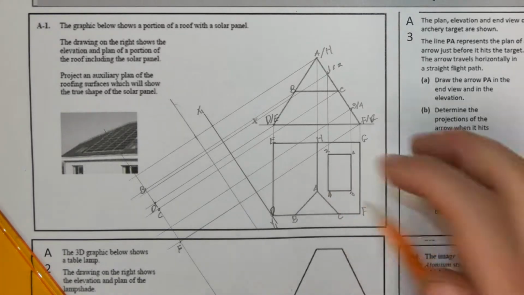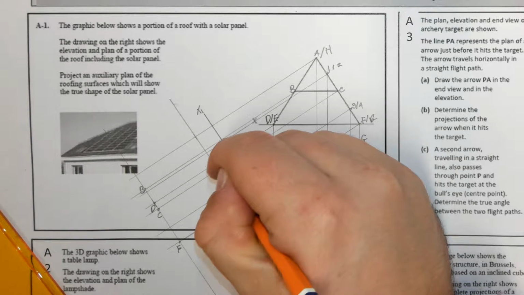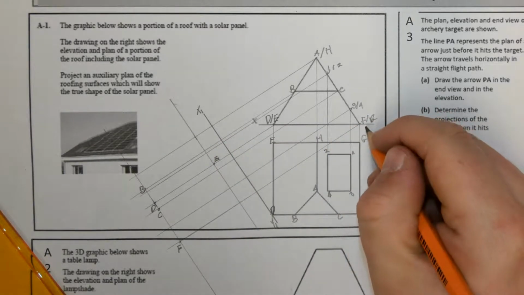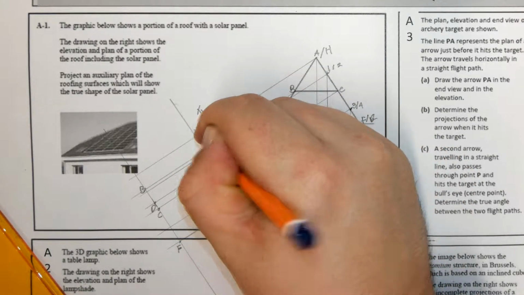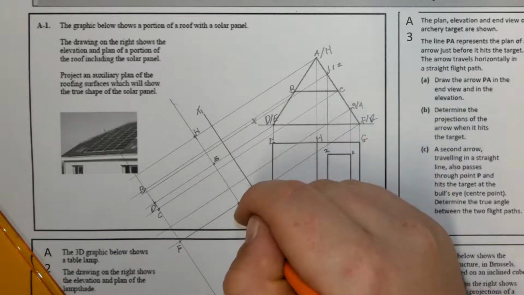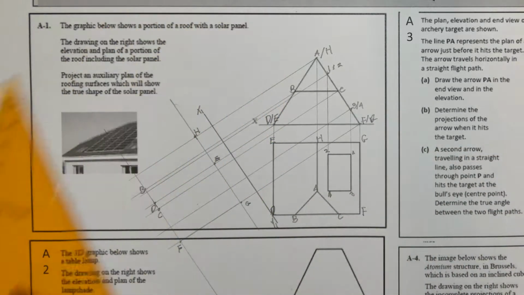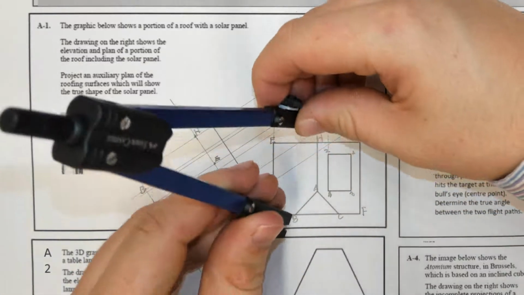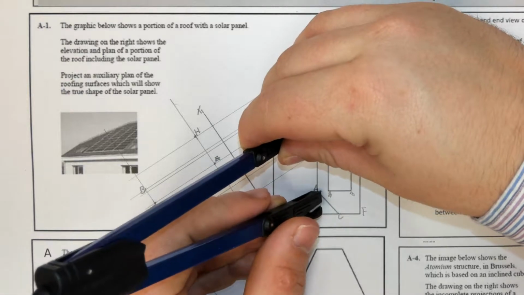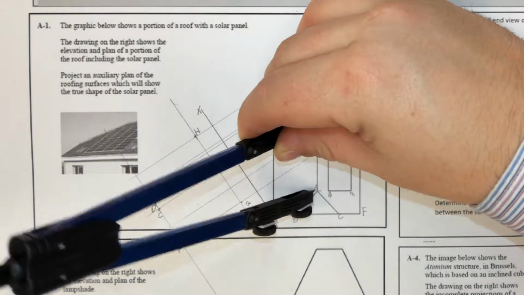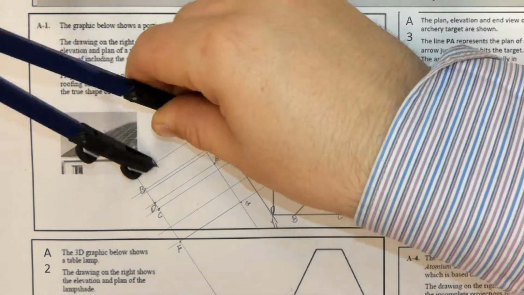Now E is here, and we're looking for H, which is here, and then G is here as well. Now let's get A. So we put our compass on the XY line, bring it down to A in plan, because this is an auxiliary plan, not an auxiliary elevation. Lift your compass, find A in elevation, follow it along, and mark it in there.